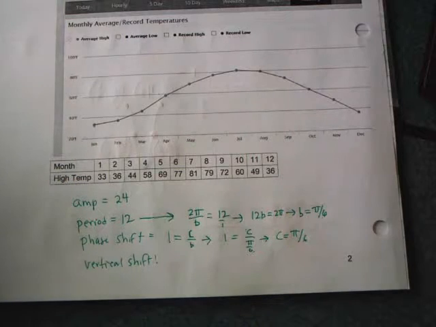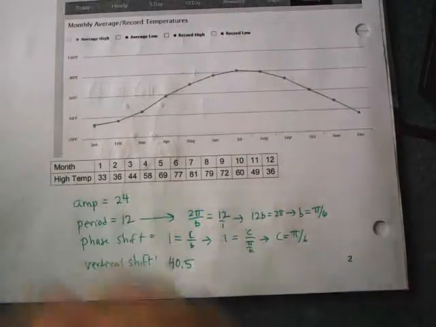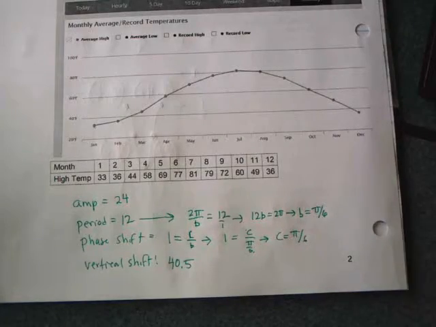What's the vertical shift? Did you just take half of 81? Half of 81? No. 40 and a half? Yeah. Okay. I don't think that's right. But let's find out.